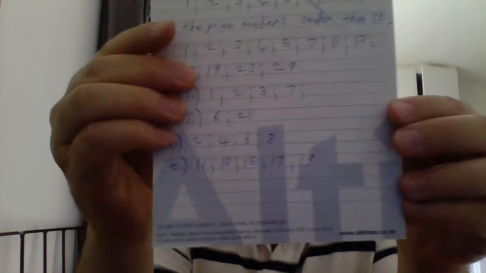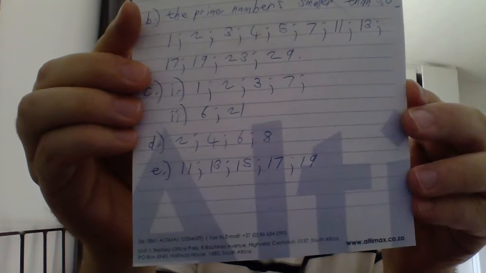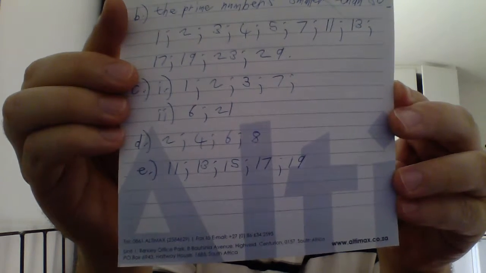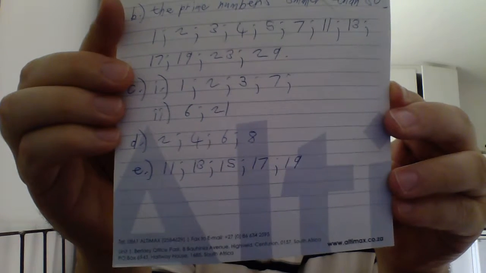It can be divided by 2. So the next one will be 13. Then 15. Then 17. Then 19. So these are the odd numbers between 10 and 20: 11, 13, 15, 17, and 19.